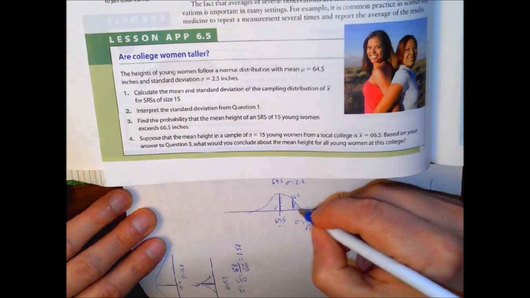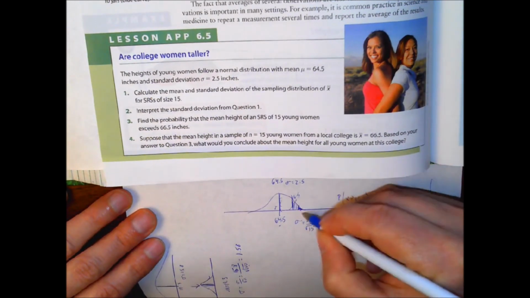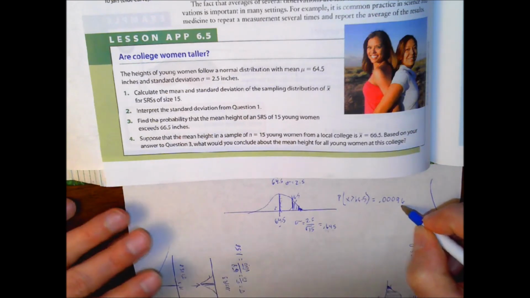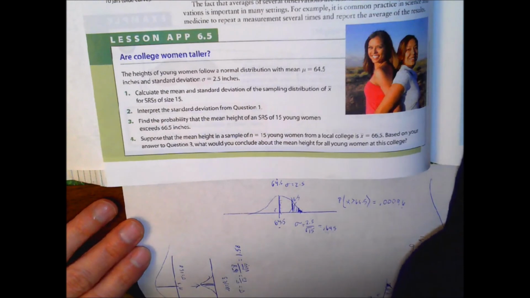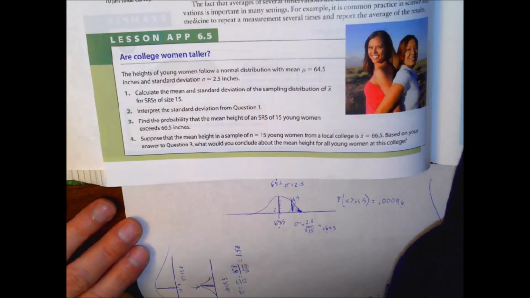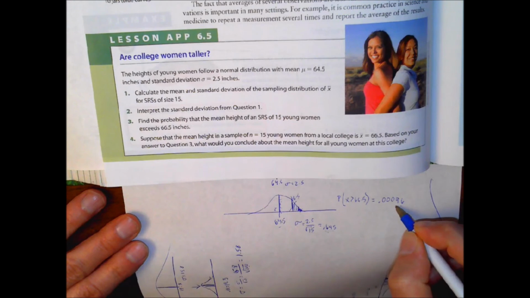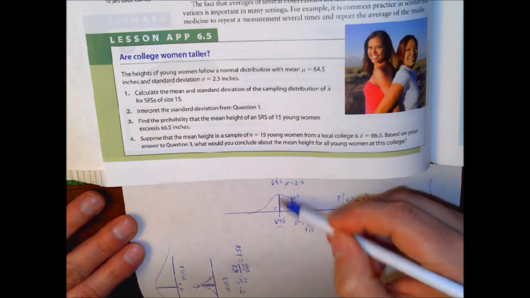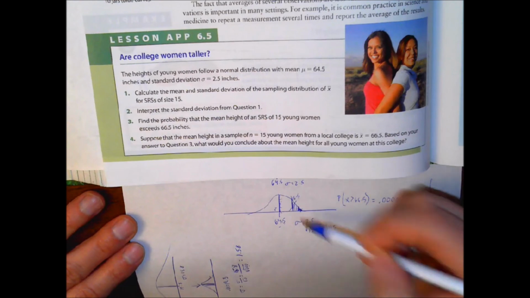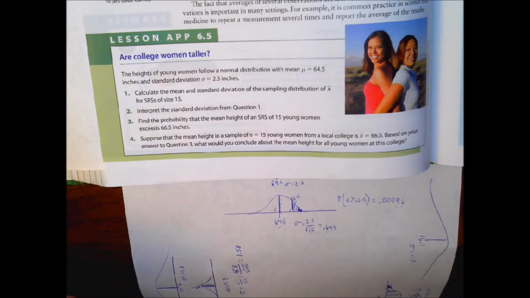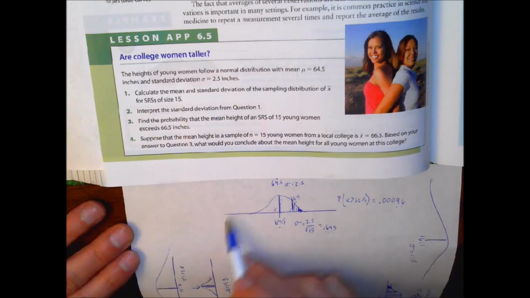So we know that 66.5 and above was really, really small. It almost would not happen, right? Suppose we went over to JMU or another local college, and we select 15 women over at JMU, and their mean height is 66.5 inches. Based on our answer, what would we conclude about the women at JMU? If it's not likely to happen, we might conclude that the mean really isn't 64.5, but it actually is higher. So maybe the women at JMU are taller than the average U.S. young woman.